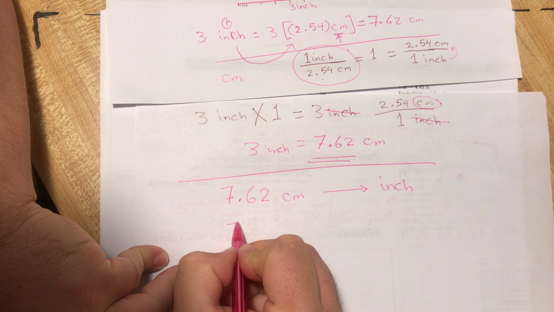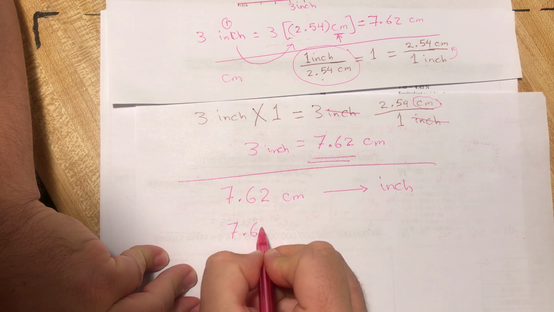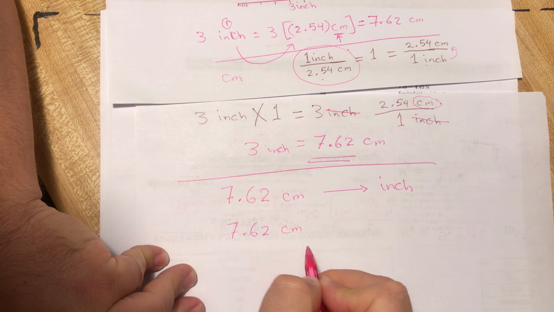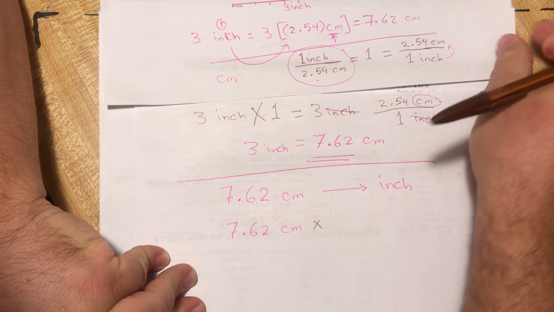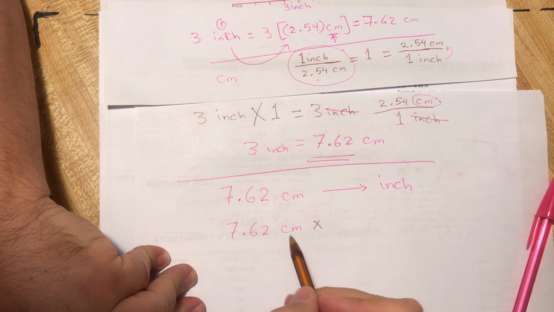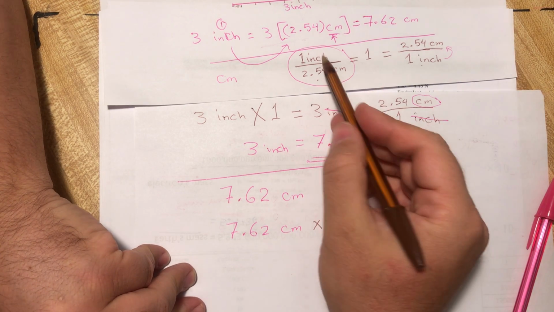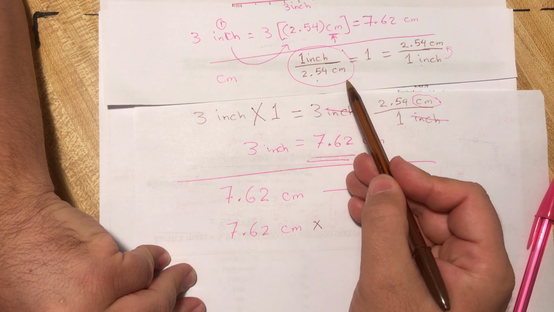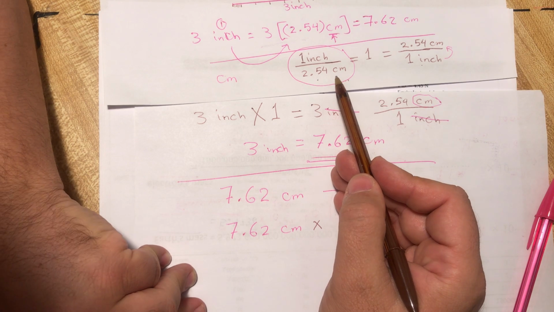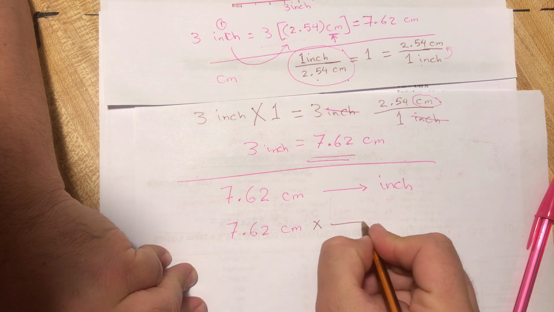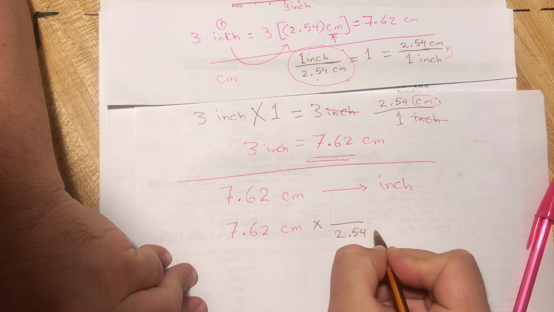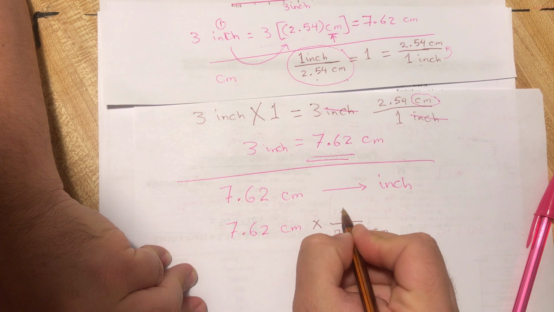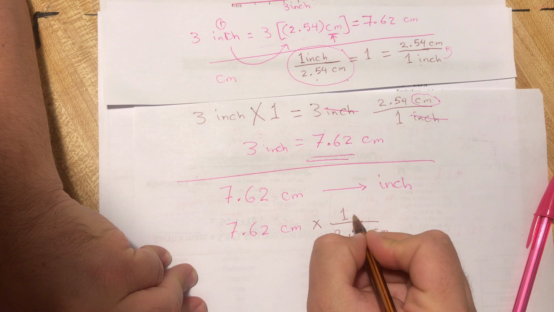I will take it like this, 7.62 centimeters, and multiply it by 1. It is in centimeters, I need it in inches. So I will choose this one because I have the centimeters in the denominator. This is 1 inch over 2.54 centimeters.